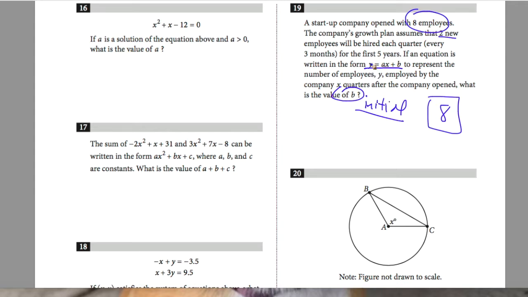Meaning that if you did not hire anybody else in the future, so here I have ax plus b. If x is 0, I had no other hires in addition. Well, b is just going to be what y is, and b would be my initial amount for my employees. So 8 is going to be the answer to number 19.